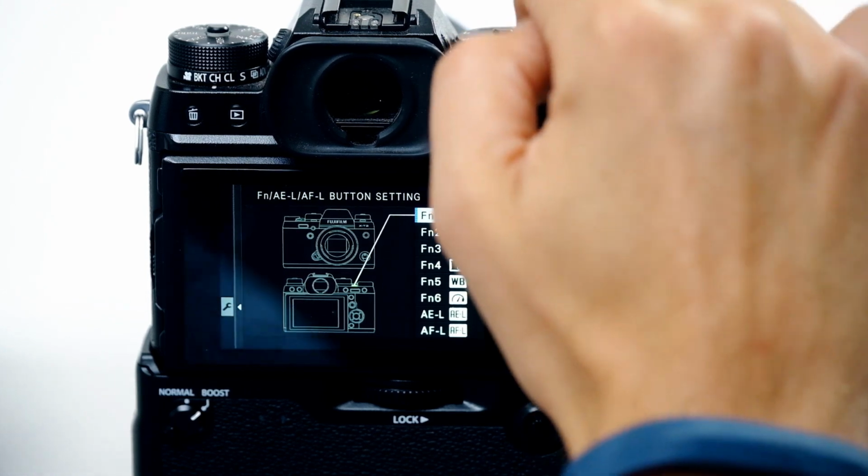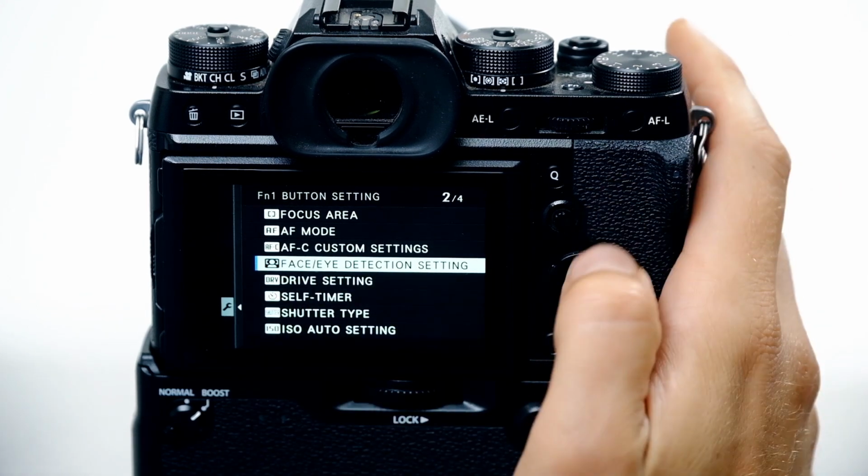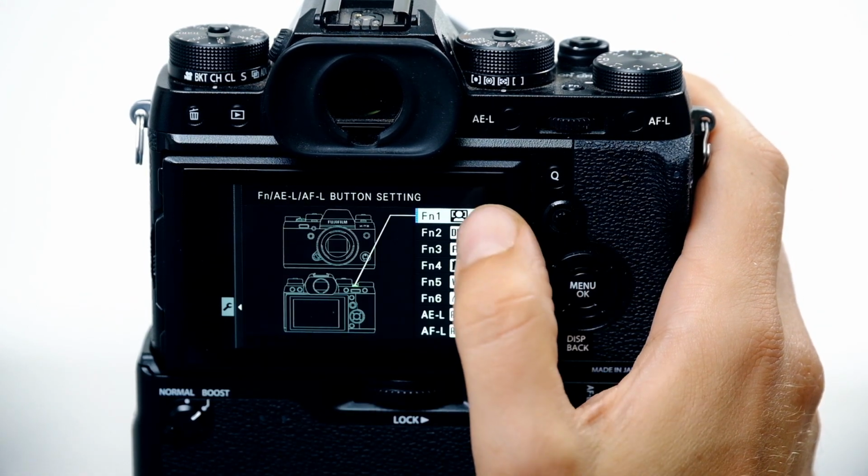So if I would like my top function button to display the face eye detection setting, this is where I would assign it. With time and trial and error, you will be able to set up your XT2 exactly the way that suits your shooting environment.